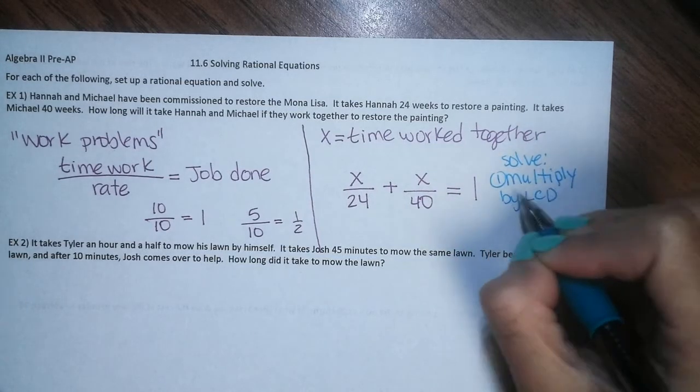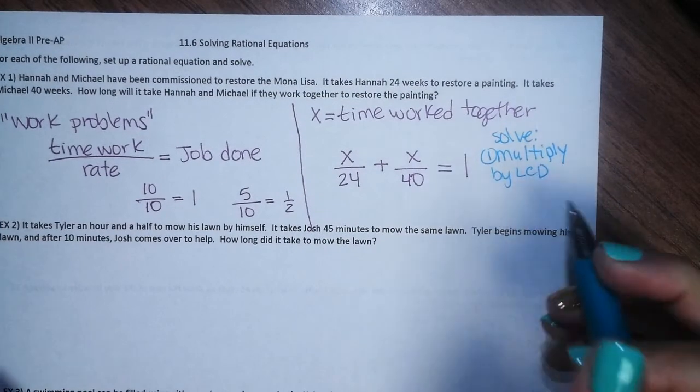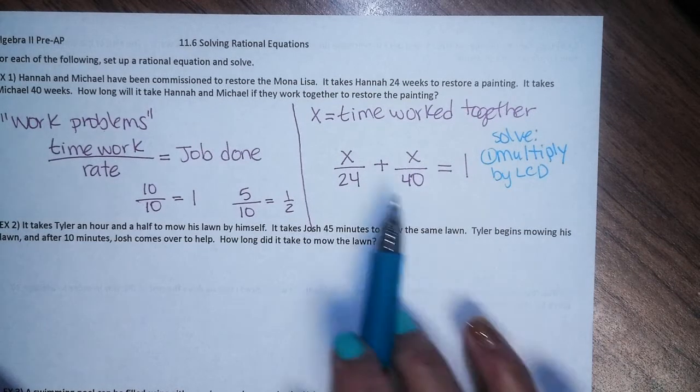Again, you're not going to have to solve it on the test. You just have to set it up. But let me just teach you how to solve it anyway. So number one, we need to multiply this equation by the LCD so that I can get rid of the fractions.